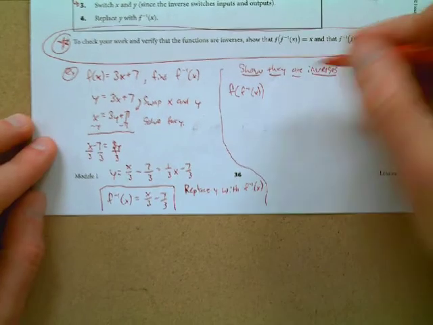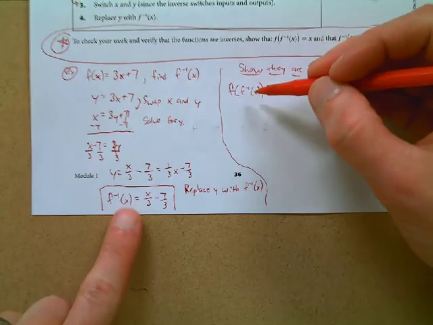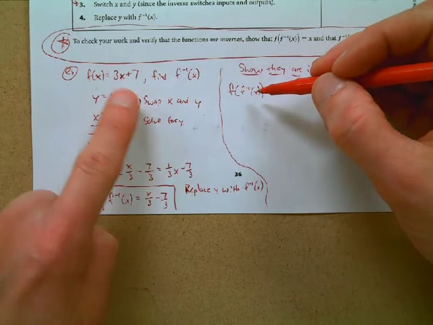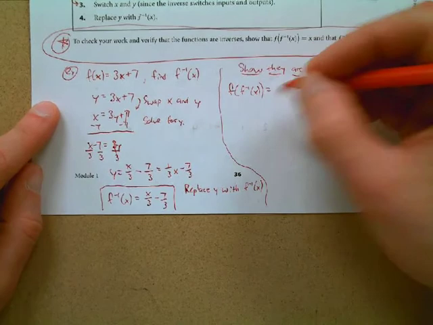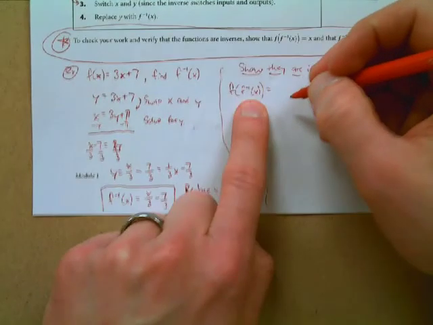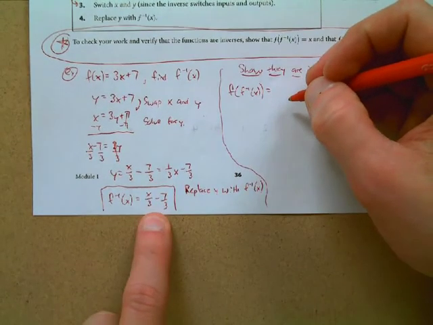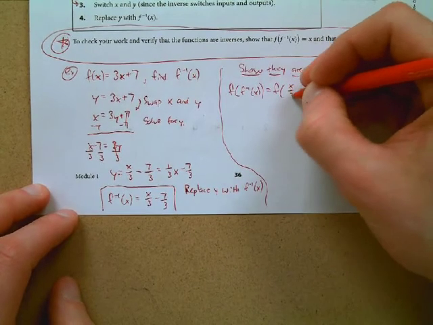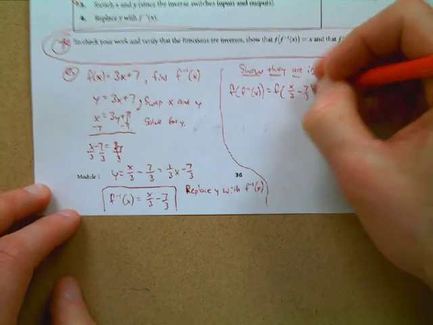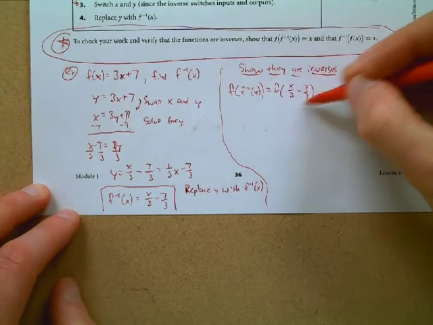Okay? So first thing I'll do f inverse of x. Okay, so I'm going to take my inverse function that we just found. I'm going to substitute that into my original function right here. Okay? So, my inverse function is, we'll say x over 3 minus 7/3.